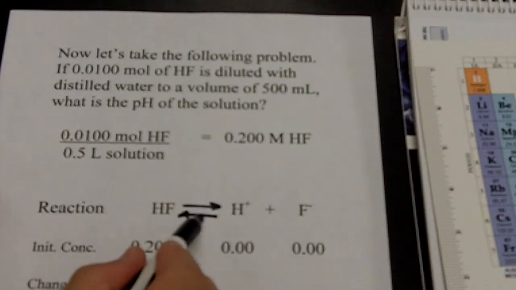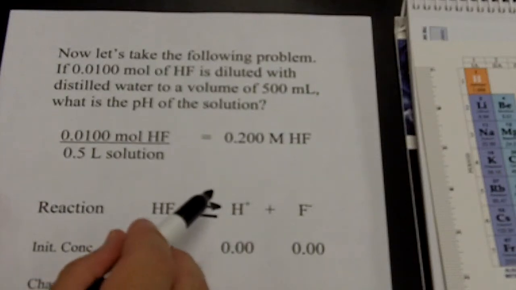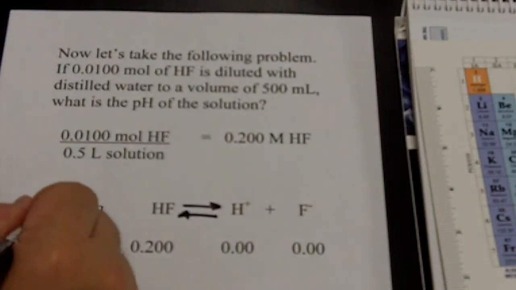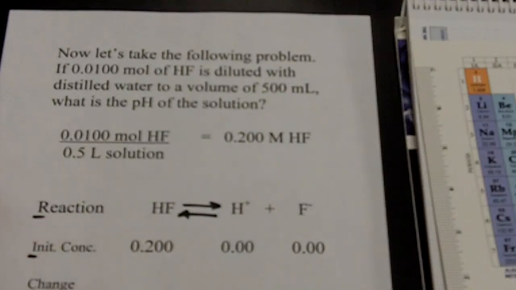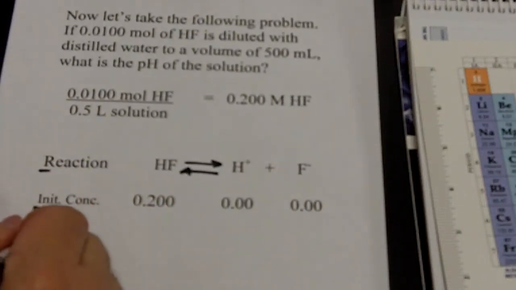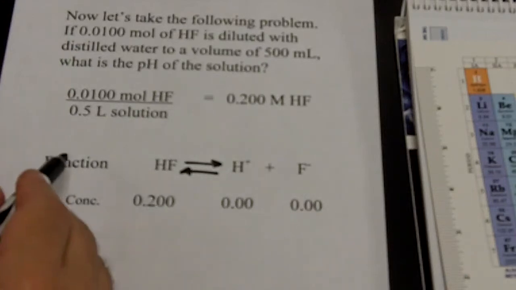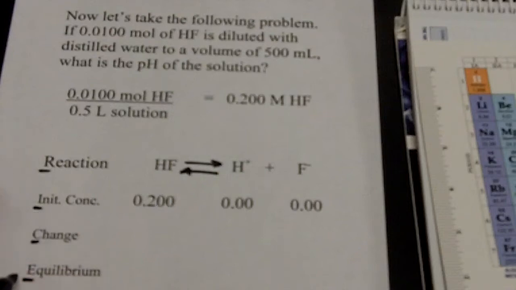In order to calculate the pH of a weak acid, I need what is called a RICE table. What does RICE stand for? It stands for reaction, initial concentration, change, and equilibrium. Some people put solution at the very end, and I put it for that reason, but we're going to call it a RICE table. R-I-C-E for reaction, initial concentration, change, and equilibrium.